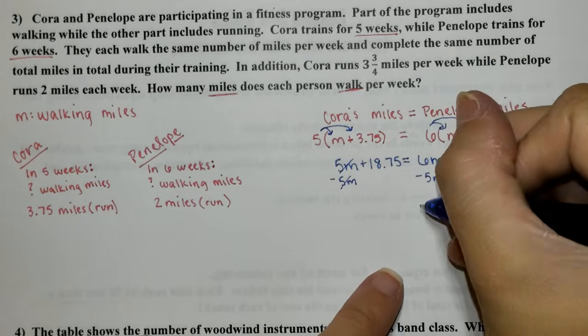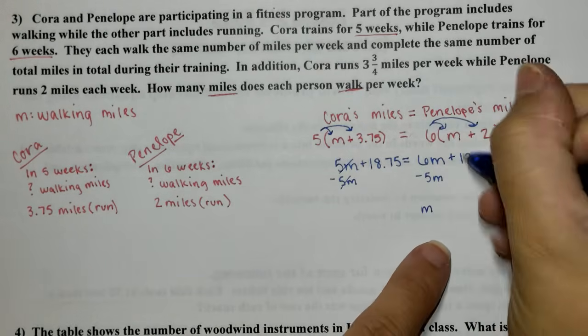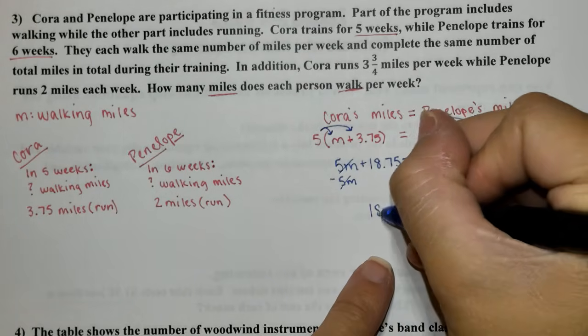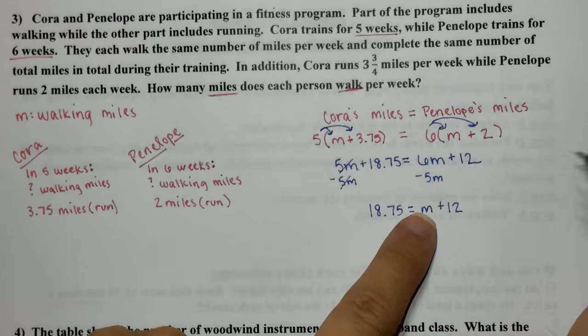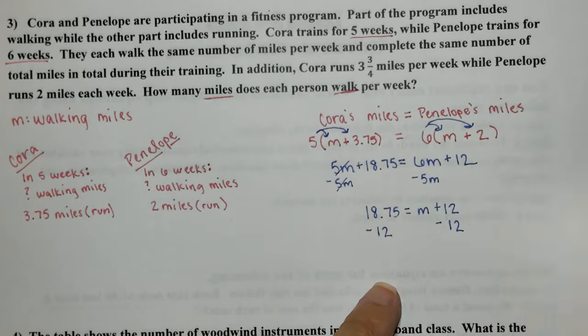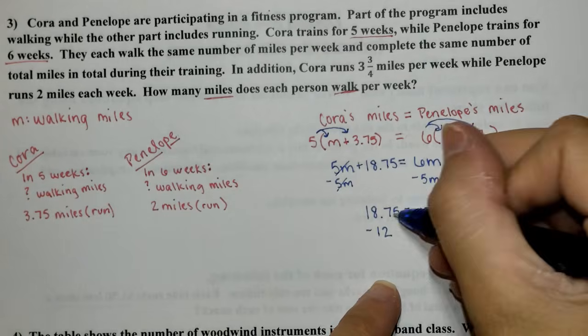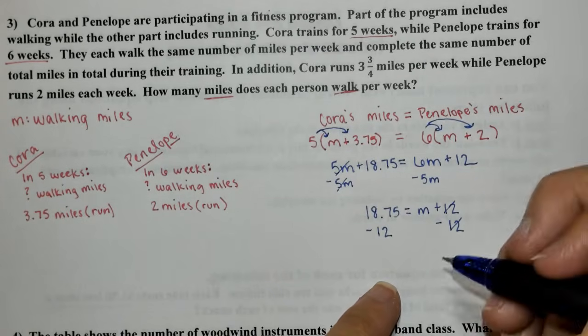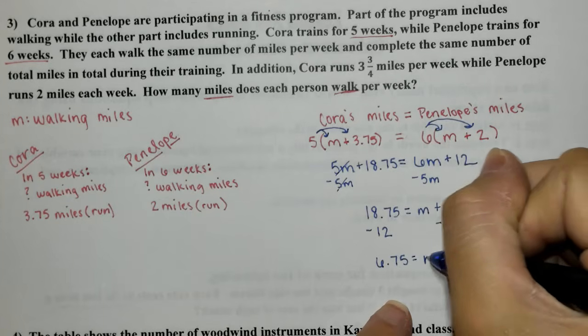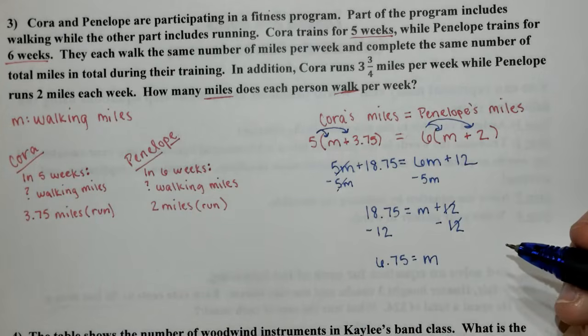6m minus 5m is 1m. Okay, I'm going to bring down the plus 12. I'm going to bring down the equal sign and the 18.75. All right, and then I'm going to subtract 12 from both sides. 18.75 minus 12 is going to be 6.75. And that is equal to m, and that's it. That's all we had to do.